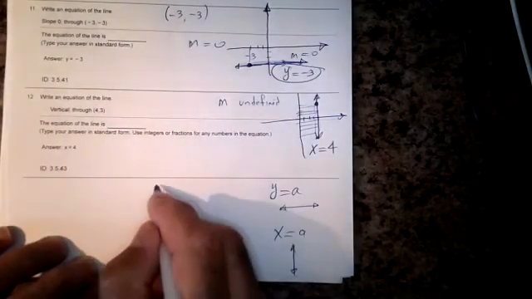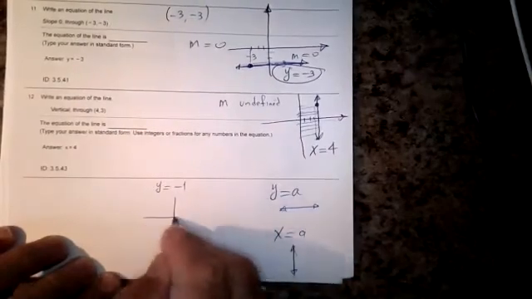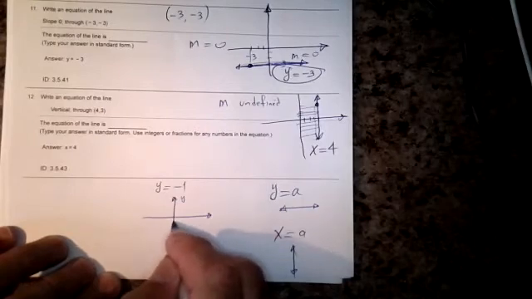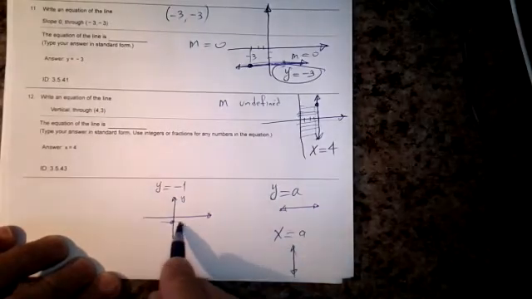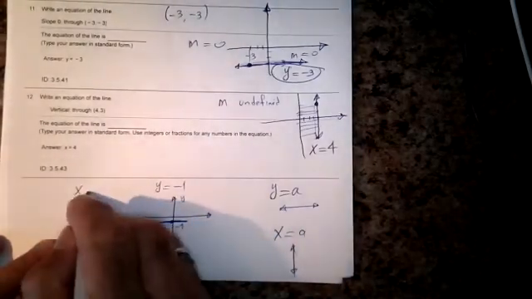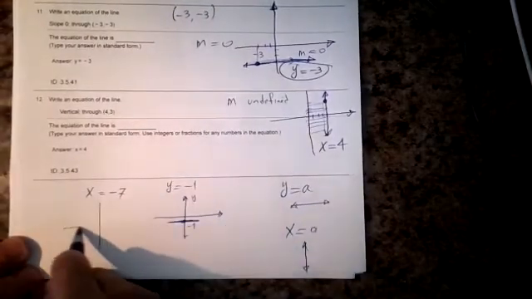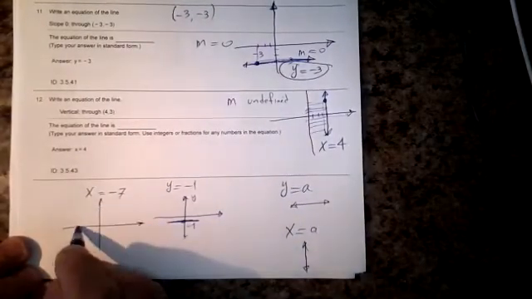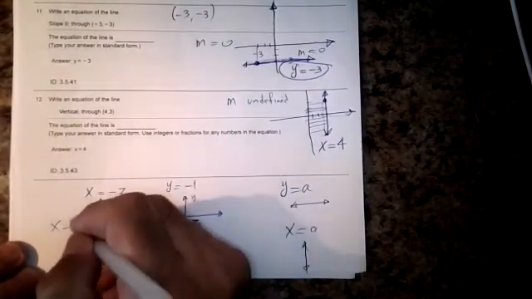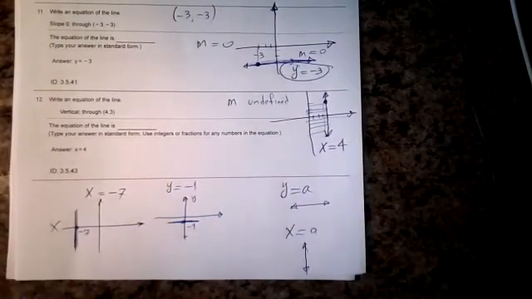Like, how do I graph y equals -1? On the y-axis, find -1, and just draw the line like that. How do I graph x equals -7? Find -7 on the x-axis, and then draw a vertical line. That's the equation of that. Okay? All right.